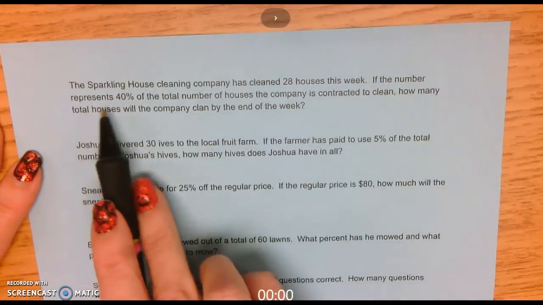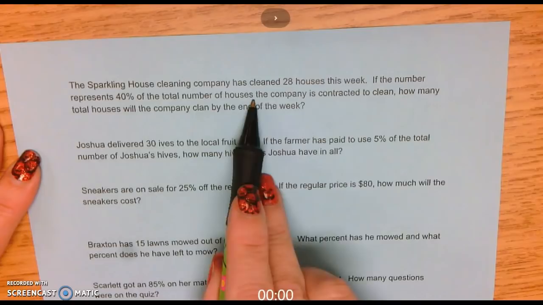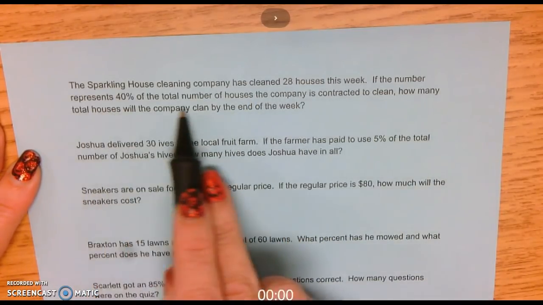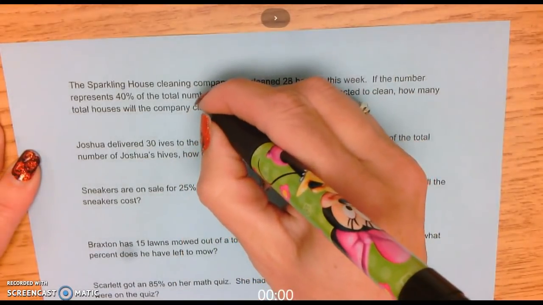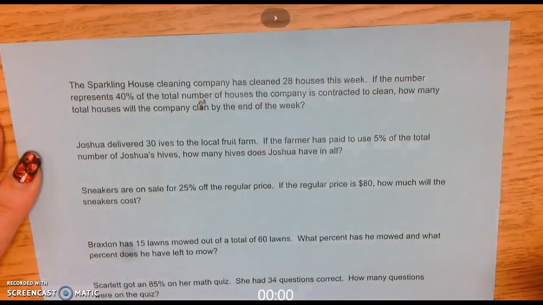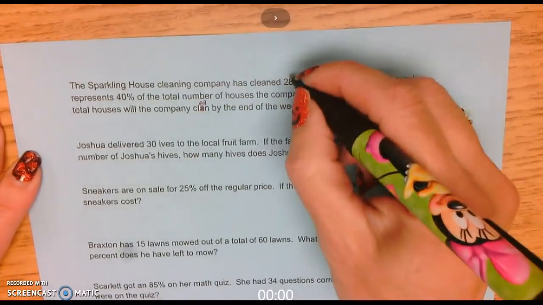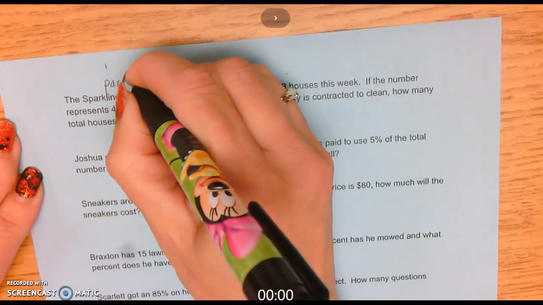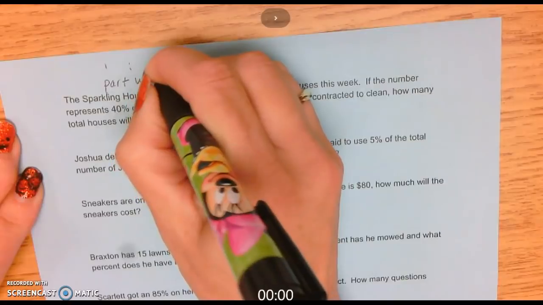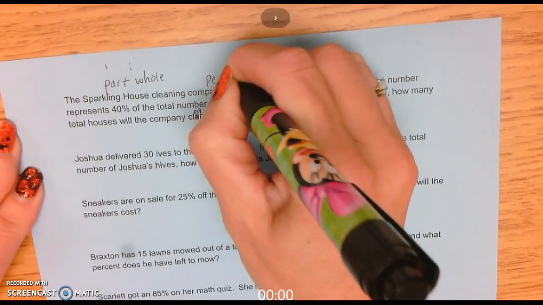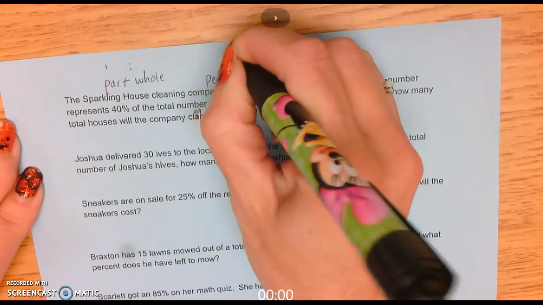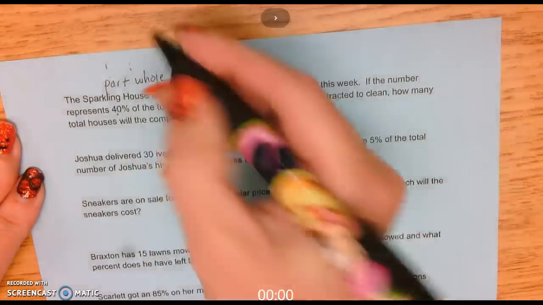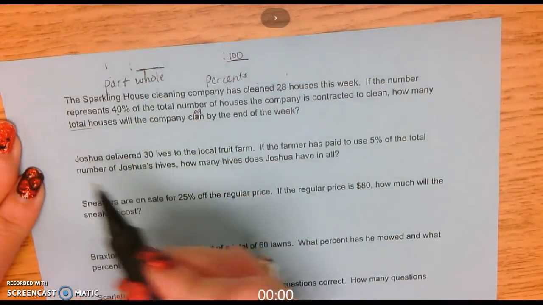If the number represents 40% of the total number of houses the company is contracted to clean, how many total houses will the company clean by the end of the week? So that tells me I want to focus on my parts compared to my wholes and my percents that I know are always out of 100. So in this case, that's 40% of the total. So I'm looking for this whole because we want the total.